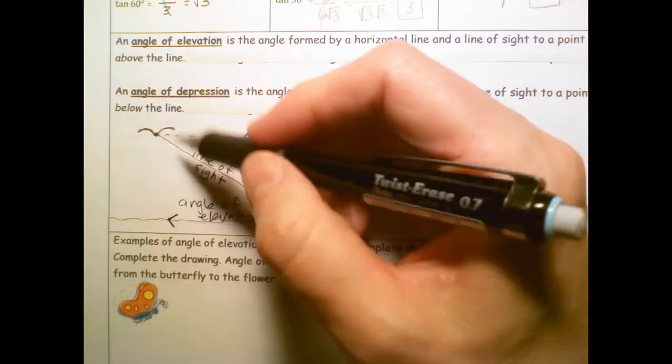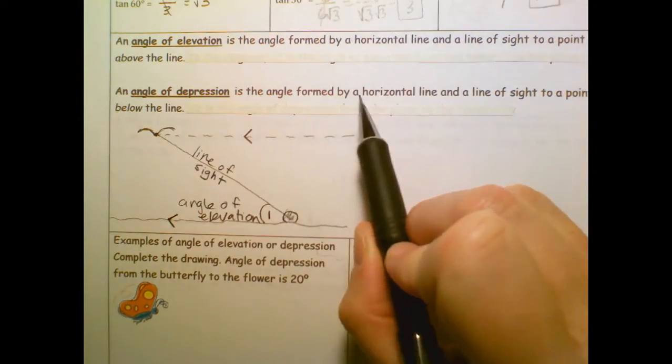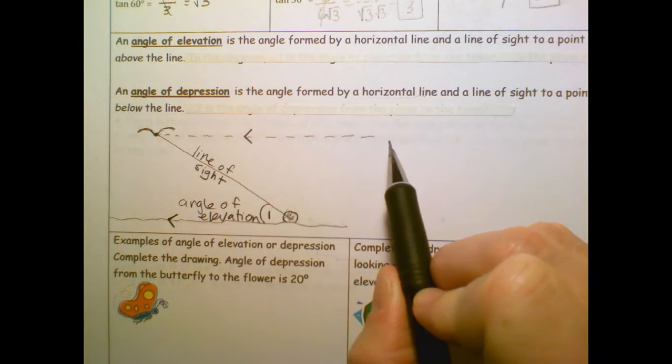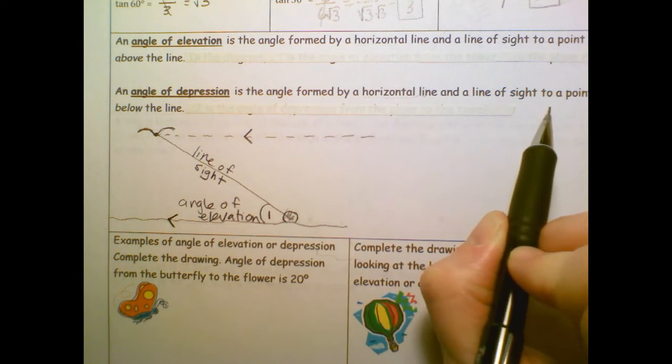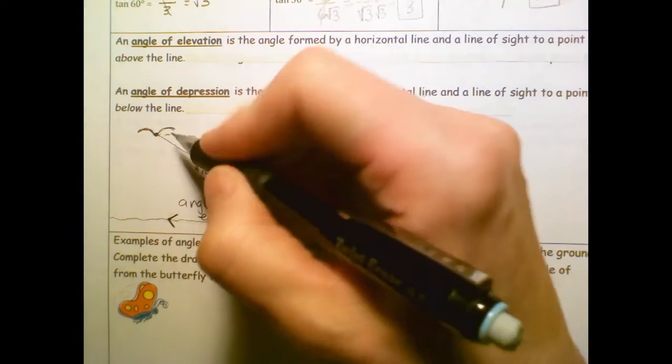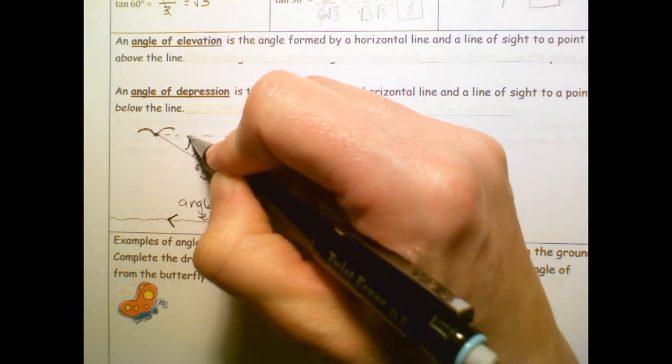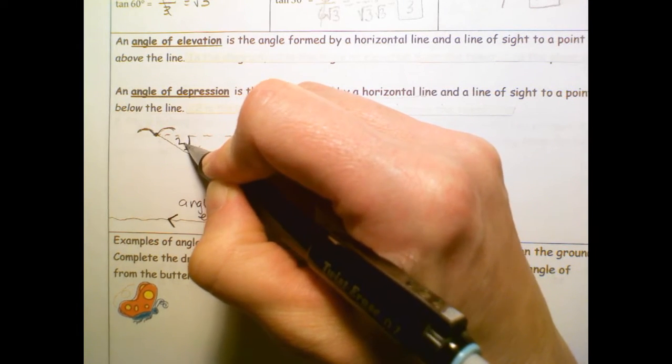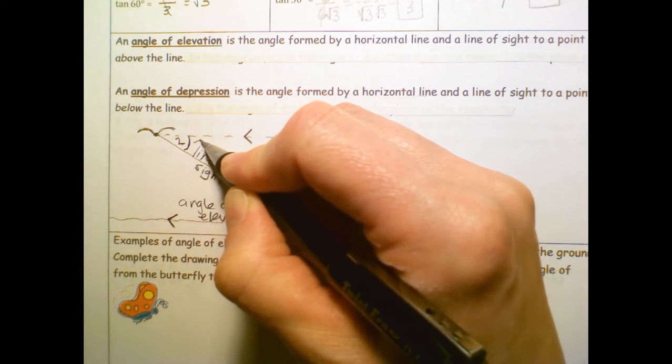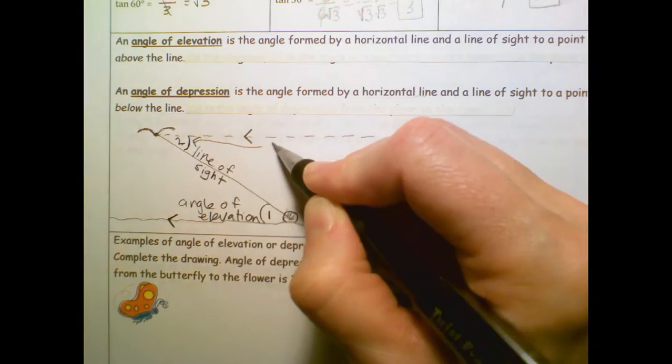All right, and so the angle of depression is the angle formed by a horizontal line, that's that imaginary one we just drew, and a line of sight to a point below the line. So that's this angle right here. I'm going to put a 2 in there, and that angle is the angle of depression.